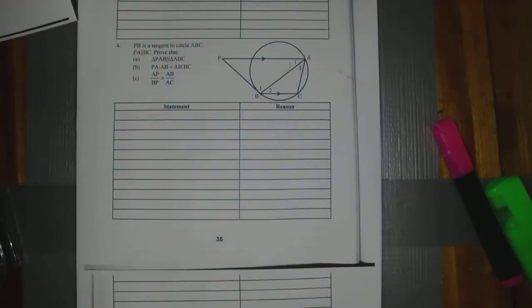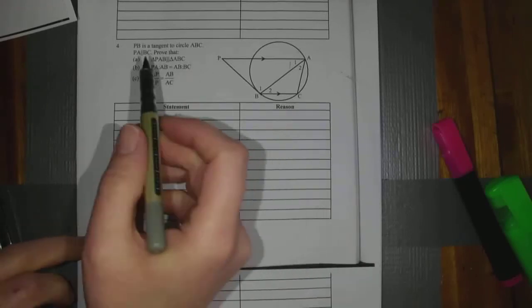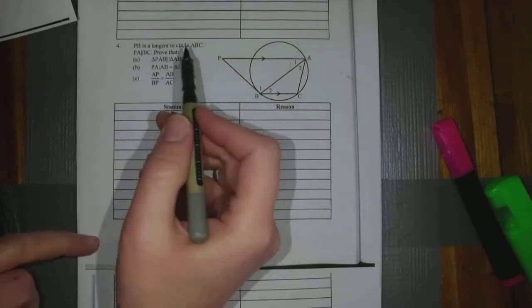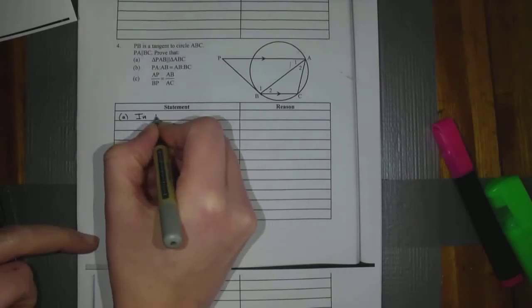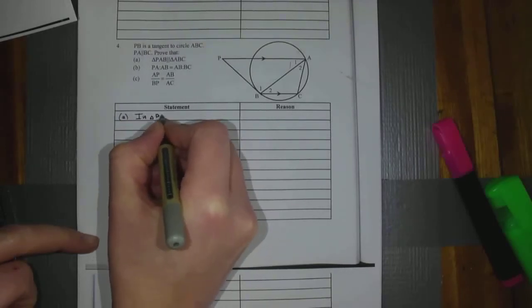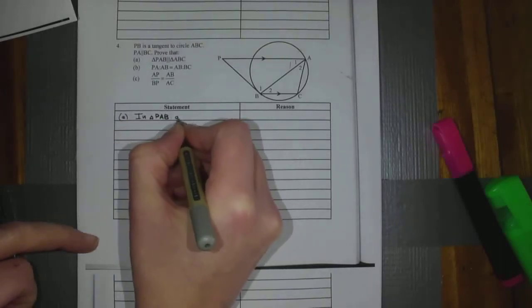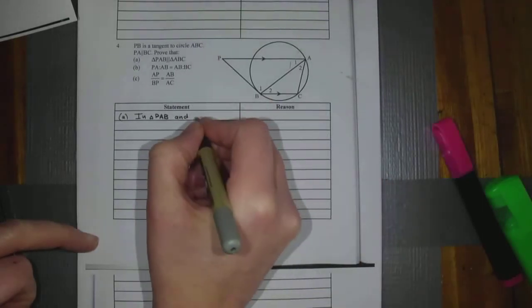Secondly, tangents from the same point are equal. If there's no two tangents, you can't use that one. So generally, the one we use most often if I have a tangent is the tan chord theorem. Got it? So, we know this is a tangent. We are given the fact that PA is parallel to BC. We want to prove that triangle PAB is similar to triangle ABC.